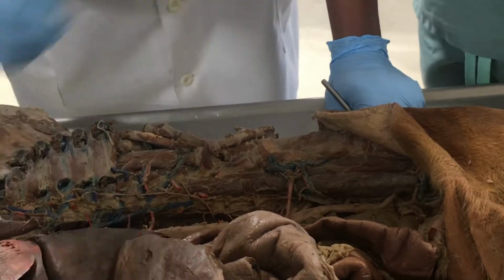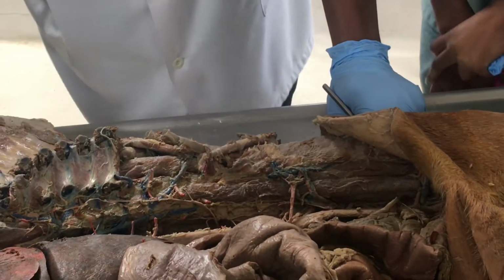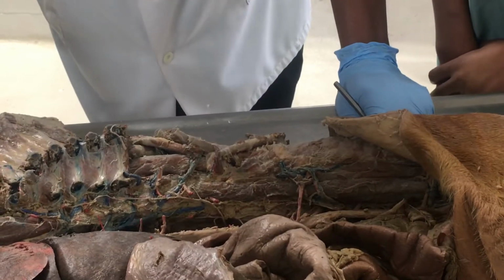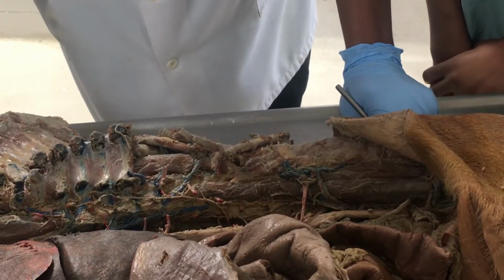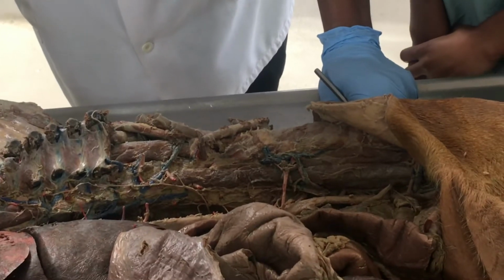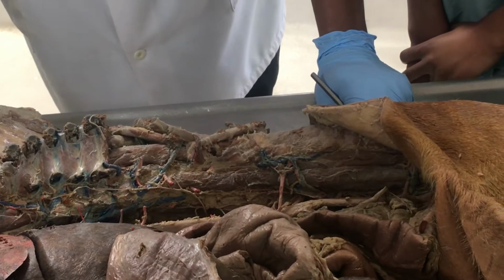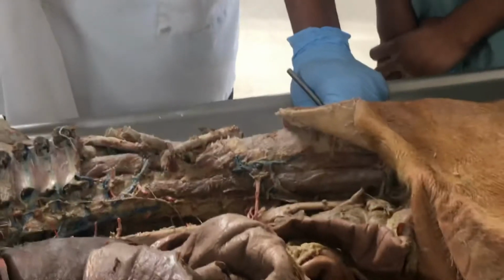But what type of fibers from there? Presynaptic sympathetic. Only presynaptic? It can be pre and post, it could be both. Because the white is going down and the gray is going up.